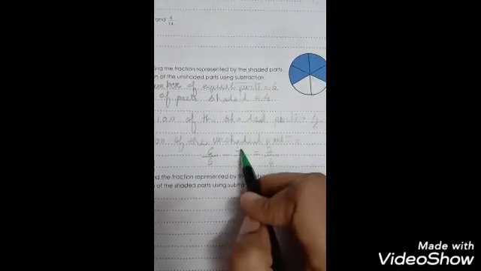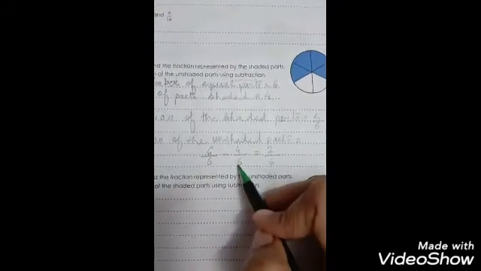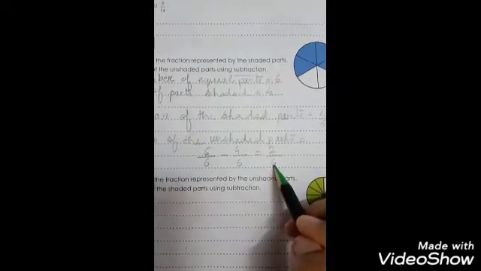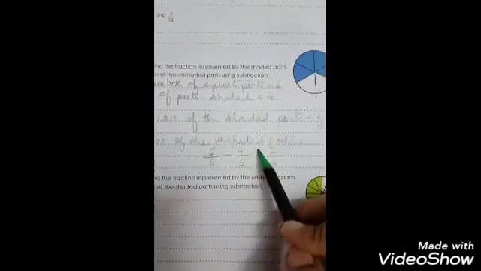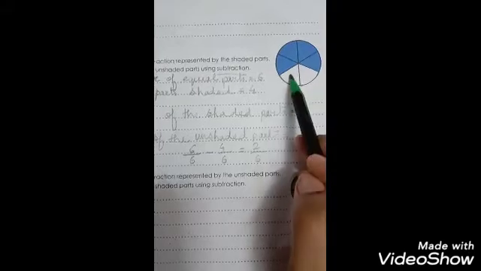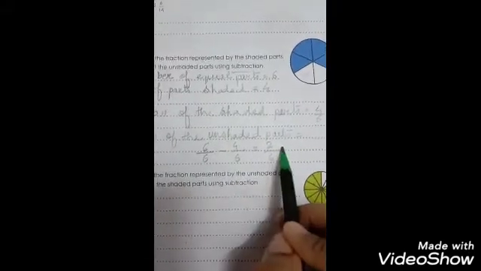How many parts are shaded? 4. So 6 by 6 minus 4 by 6. It comes how much? 2 by 6. So 2 by 6 is what? Fraction of the unshaded part. So here you can see 2 by 6. Out of 6 parts, 2 parts are not shaded. We have shown by doing subtraction.